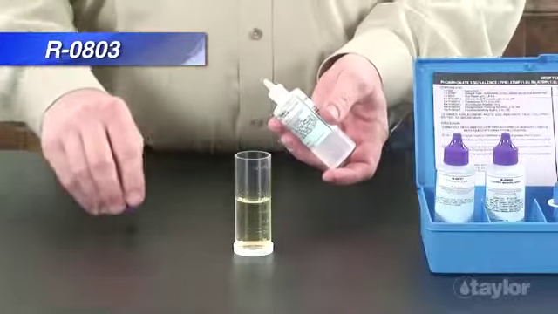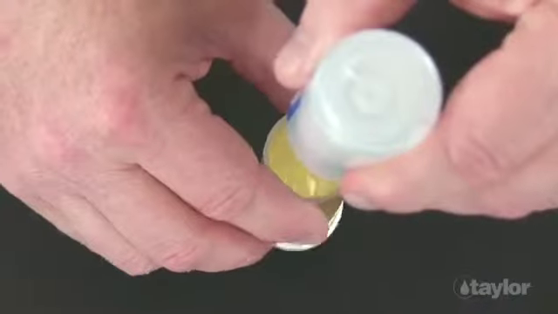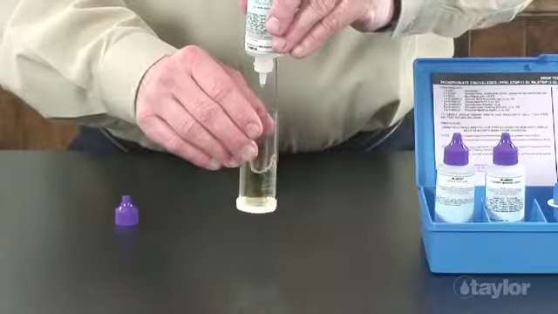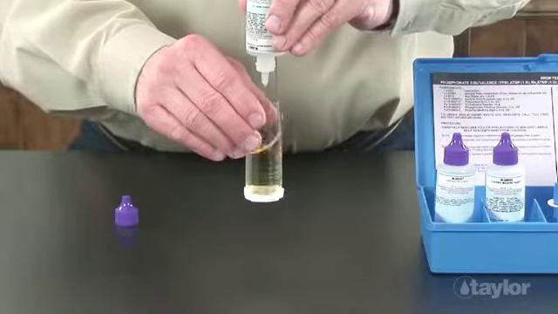Holding the bottle vertically, we add the reagent 803 phosphonate titrating solution dropwise, swirling and counting after each drop until the color changes from yellow to a purplish pink.